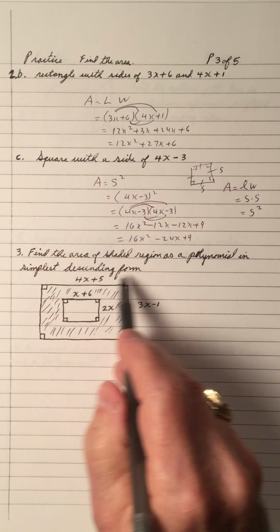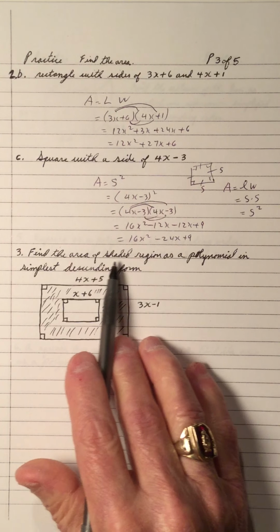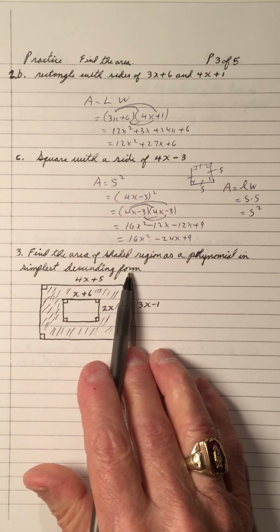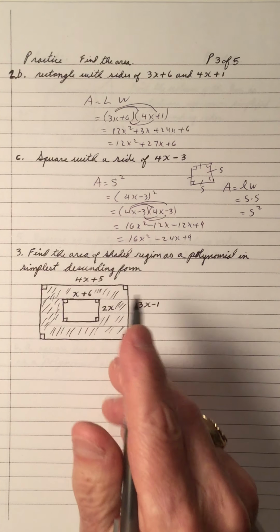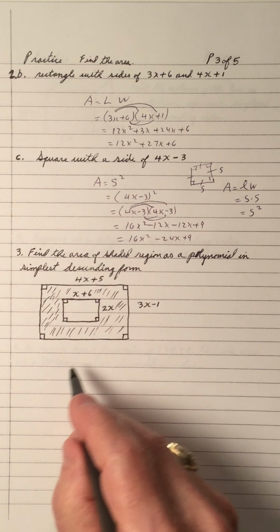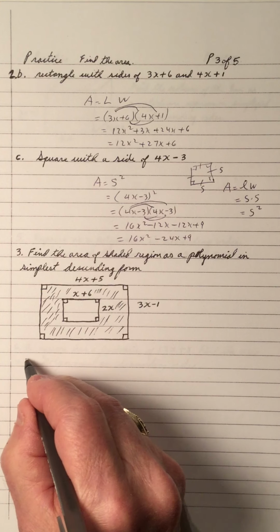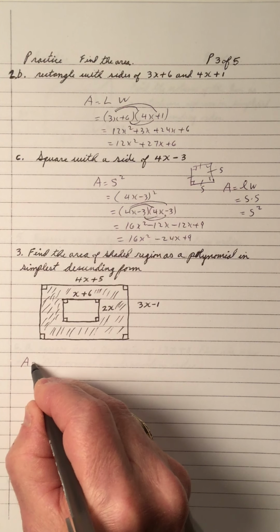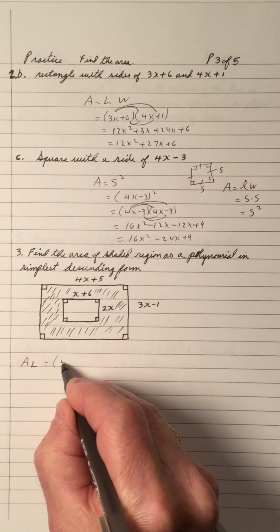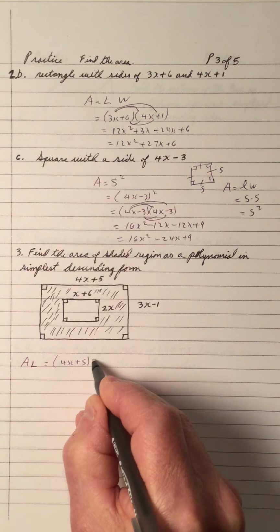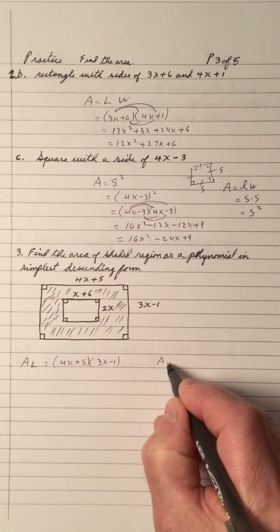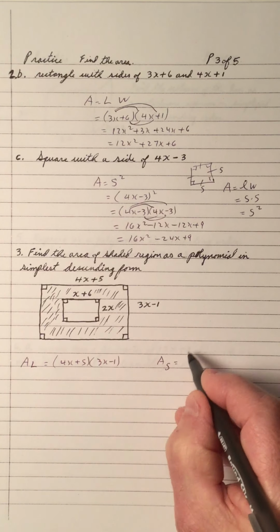Number 3, find the area of the shaded region as a polynomial in simplest descending form or order. So what we have is a shaded region. We have a big rectangle and a small rectangle. Let's do the large area first. I call it A sub L, large. It's the length, 4x plus 5, times the width.